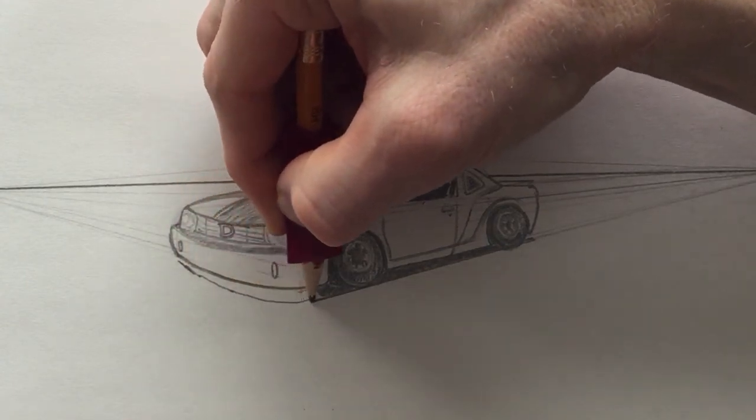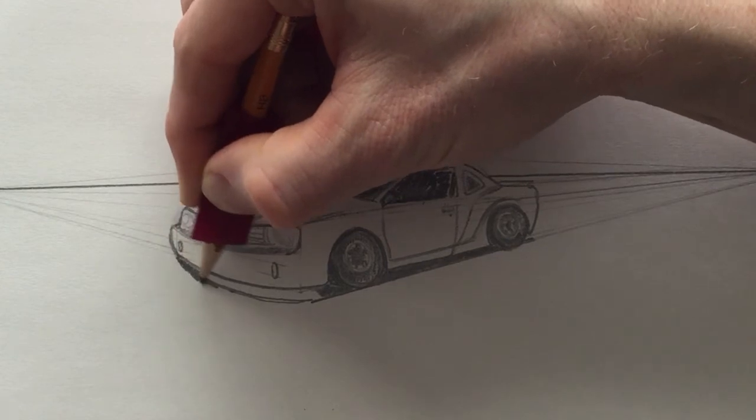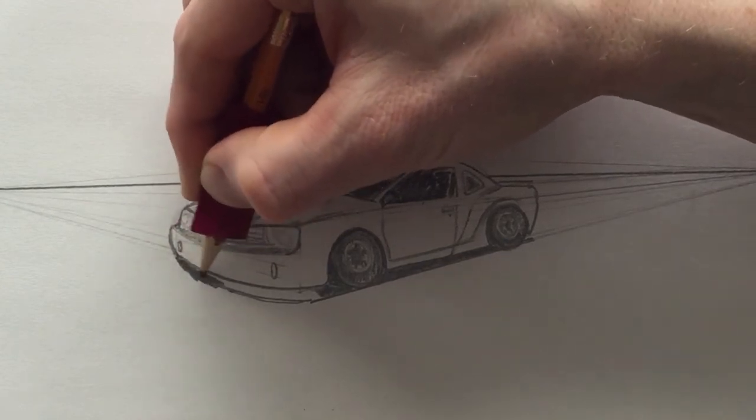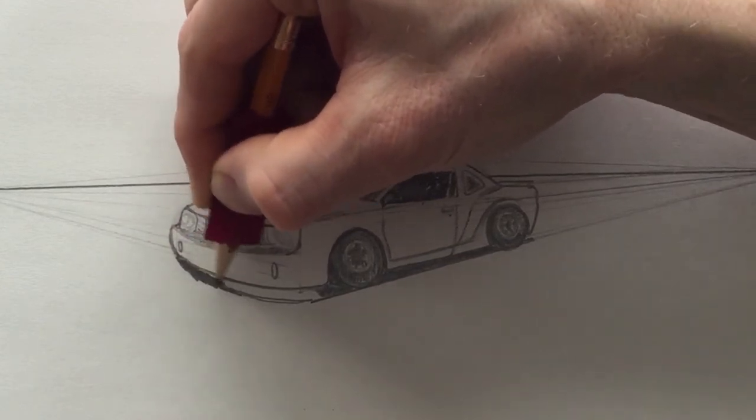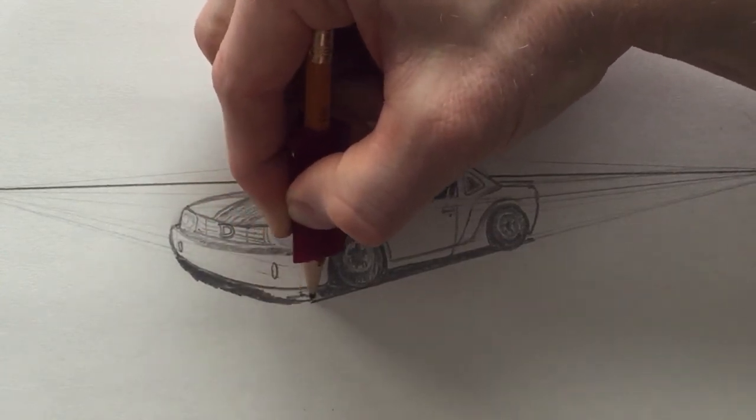Being happy with the end result is an important aspect of being an artist. Just kind of like being proud of your work and acknowledging that you're getting better slowly but surely over time. So there we have it, looking pretty nice.